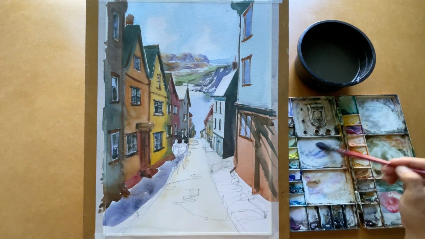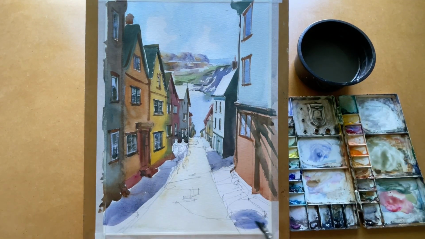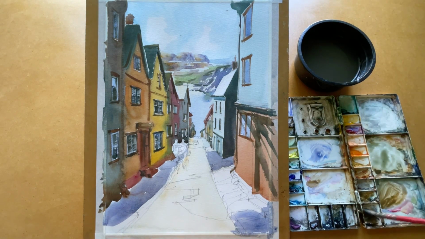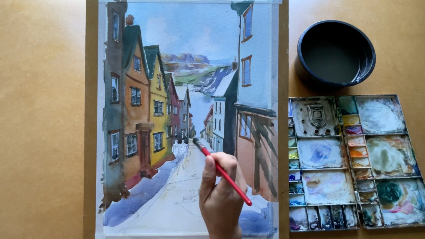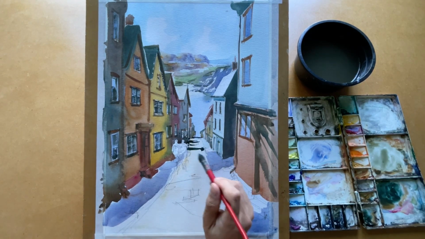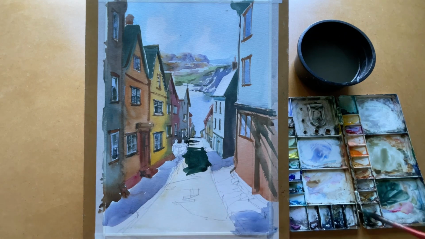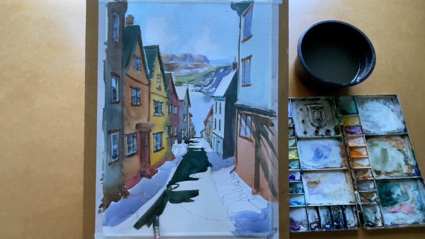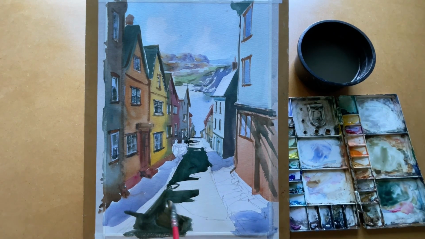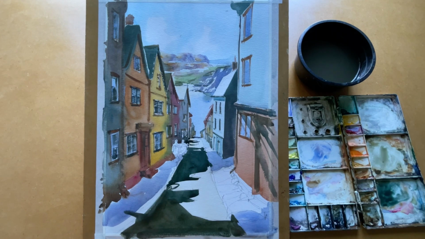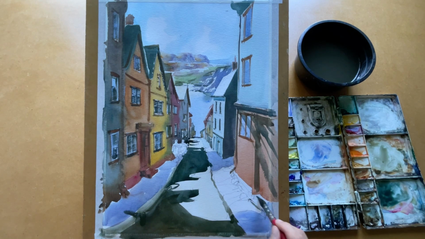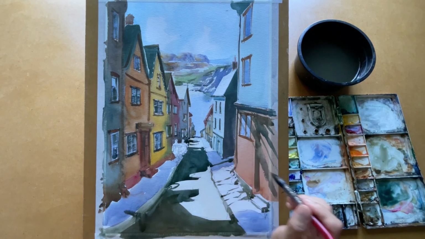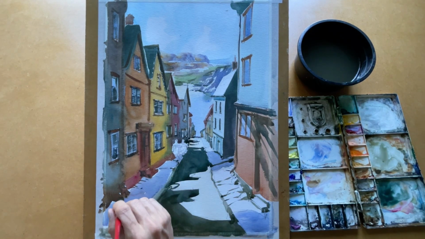Now it's time to paint the shadow on the street because the pavement using stone used a lighter color, but on the street it used very strong pigment and darker to emphasize the street. Some highlights on the pavement.